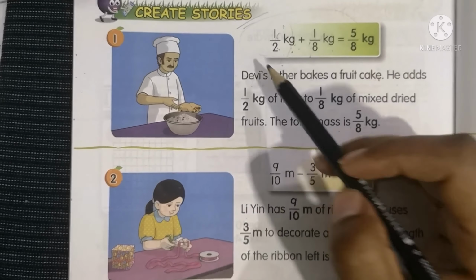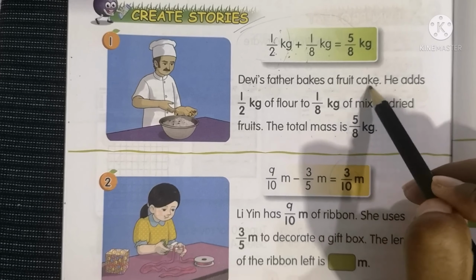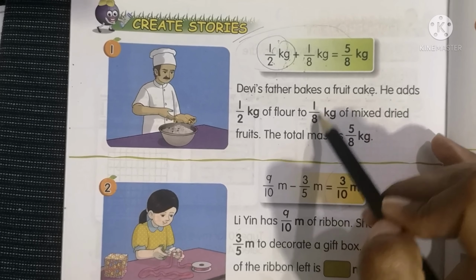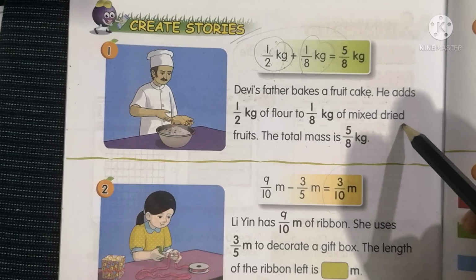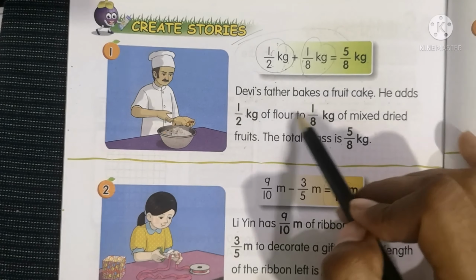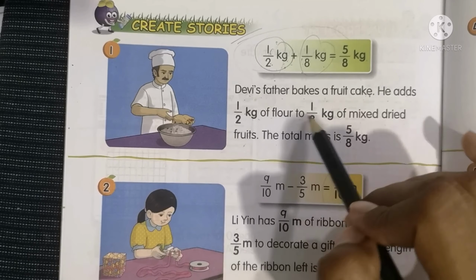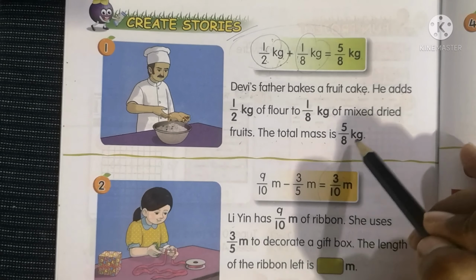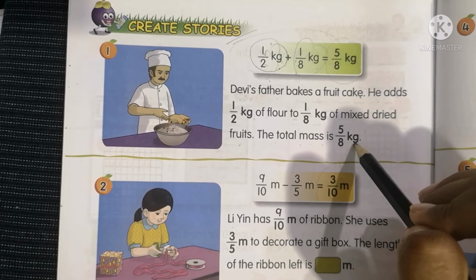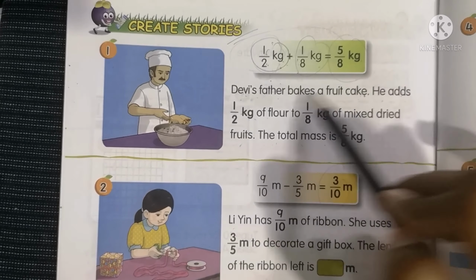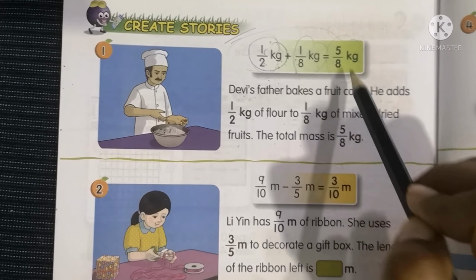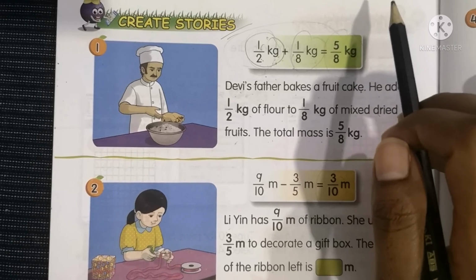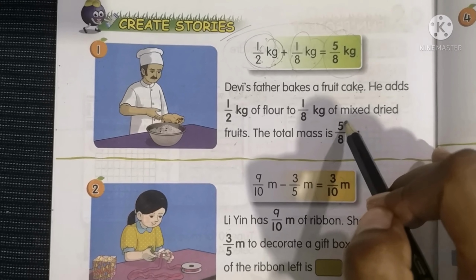Based on this: Davy's father bakes a fruit cake. He adds 1/2 kg of flour to 1/8 kg of mixed dried fruits. They wrote both of these numbers here, mixed dried fruits. Then the total mass is 5/8 kg. The answer is 5/8 kg. First they write this, then they add 1/8 kg, then equals the final answer. So in the story, you have to put all these three numbers in your story.